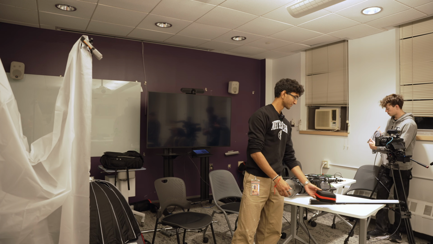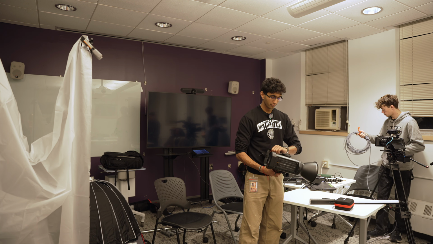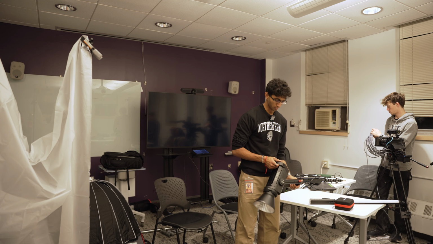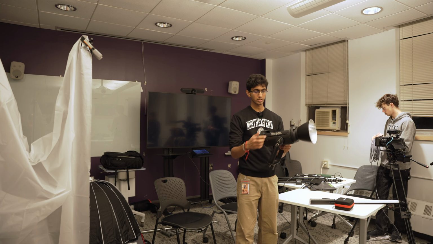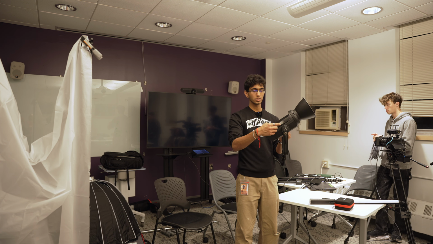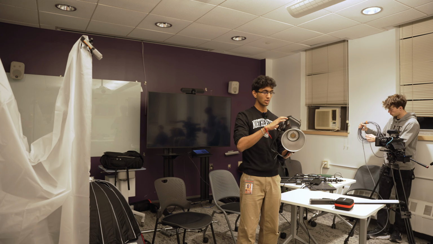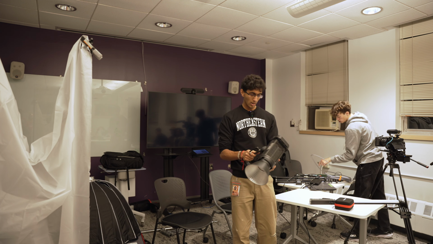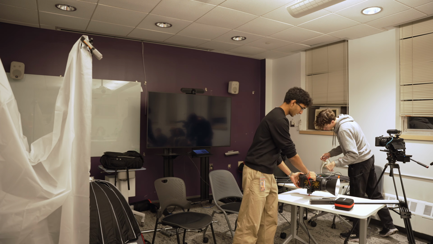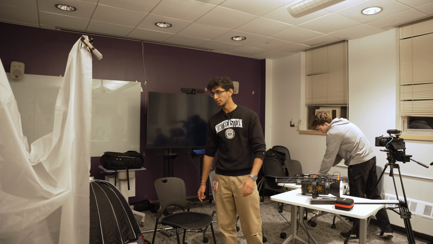We'll find it. We have panel lights. I don't have them in here because those are boring. This is a 300. Once you get to bigger lights, the number represents, I think, the wattage, how many watts the light will produce. So this is 300 watts. And then we have a 600 in that box, which is double the size and double the wattage.